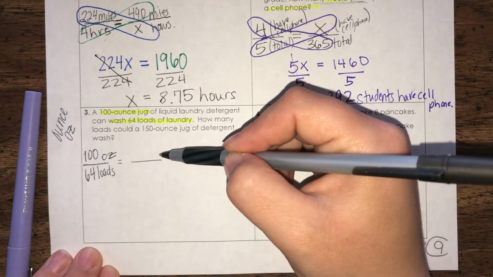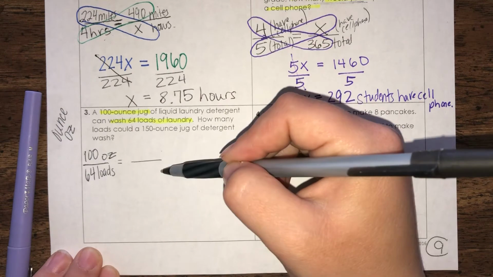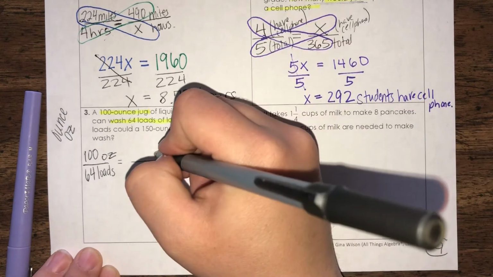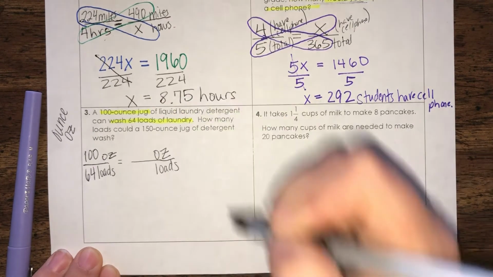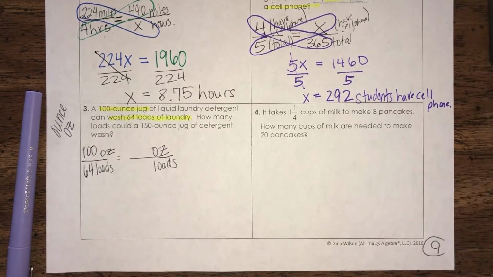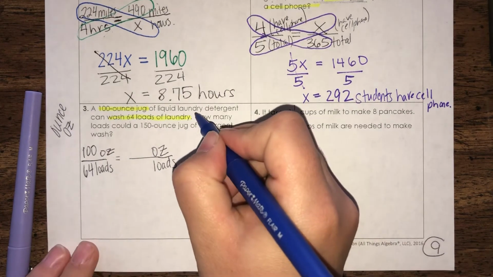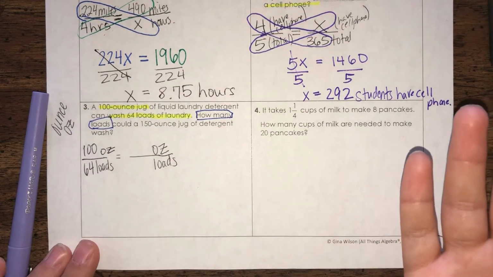Where would we put ounces, top or bottom? Where would we put loads, top or bottom? Make sure it's matching. It's got to be equal. If we keep reading, how many loads is our target word? That is telling us exactly what I wanted to hear, the whole purpose of the story.